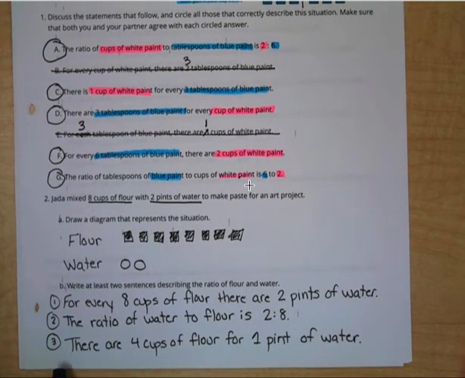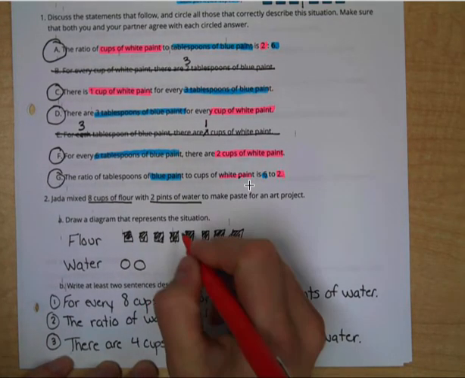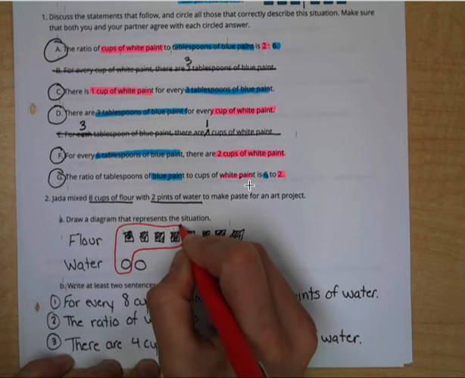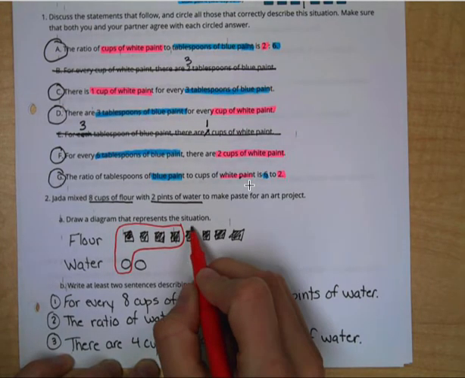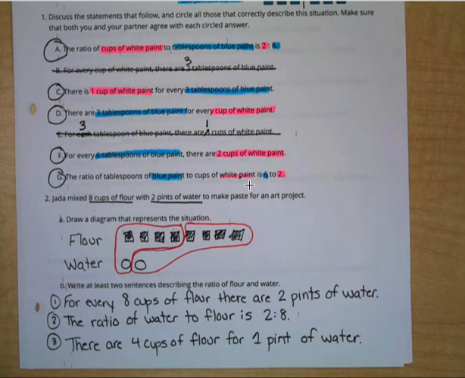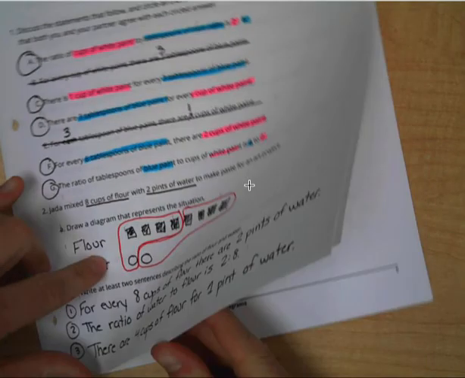If you notice, my last sentence is a little bit different. It says there are 4 cups of flour for 1 pint of water. How I got this was by dividing our flour and water into 2 equal groups. So if I have 1, 2, 3, 4 flour, I can put them in a group with 1 water. And that leaves me with a second group of the exact same thing. So we just split them evenly. Don't worry if that's a little bit tricky. We'll get into that more in our next lesson.